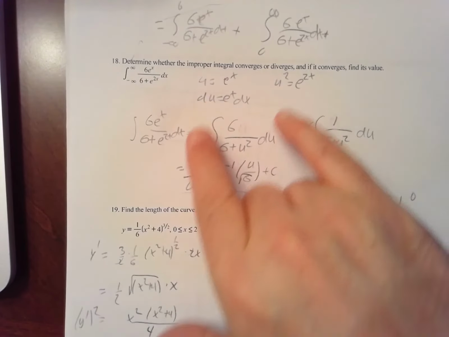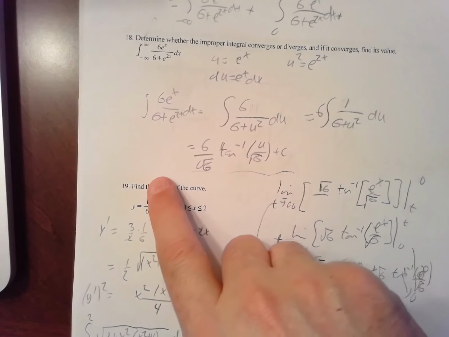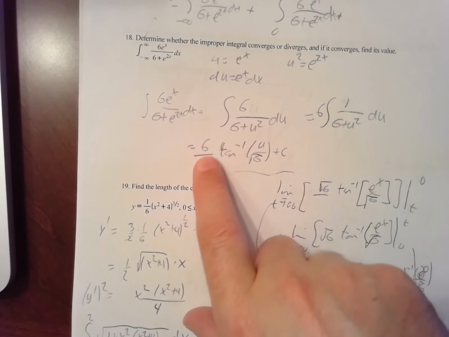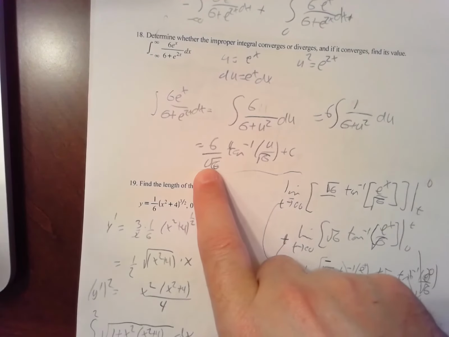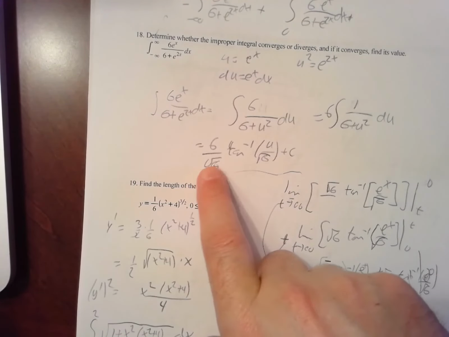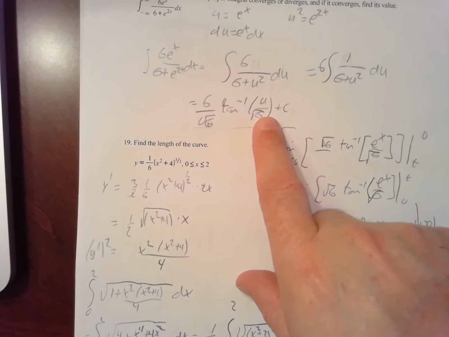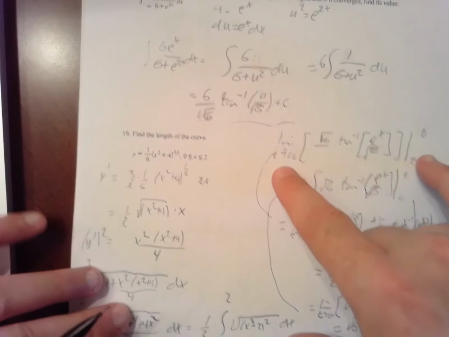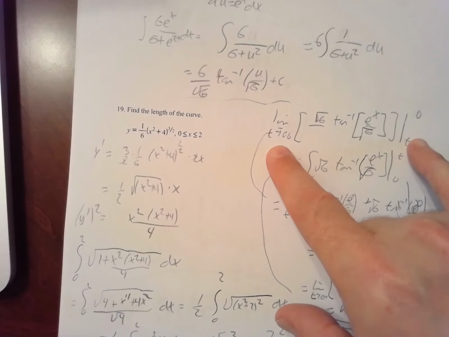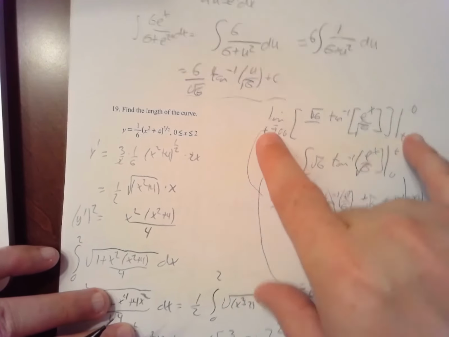Okay, so I'm doing the indefinite integral first, using this substitution, and I get this. 6 over square root of 6, that's just square root of 6, arctan of u over root 6. And now I want to do my left-hand and my right-hand side. So this is the limit as t goes to infinity. That's negative infinity. This is the left side.